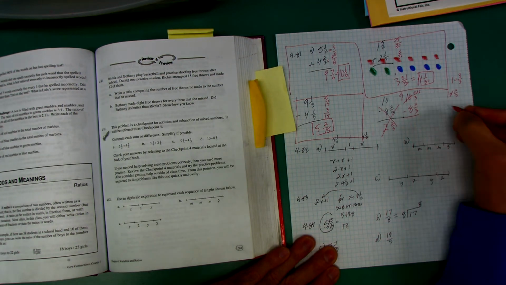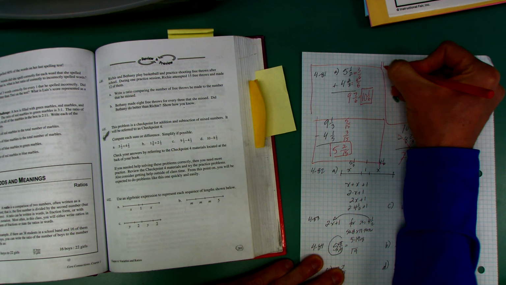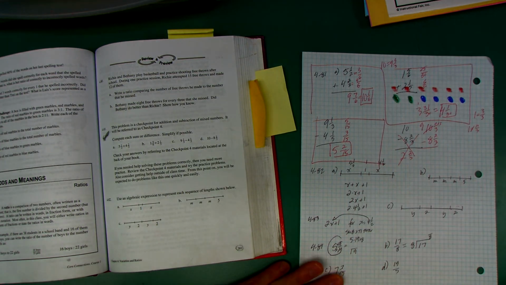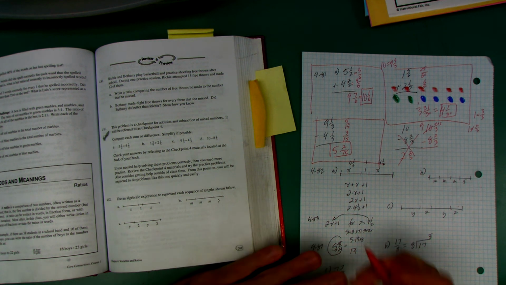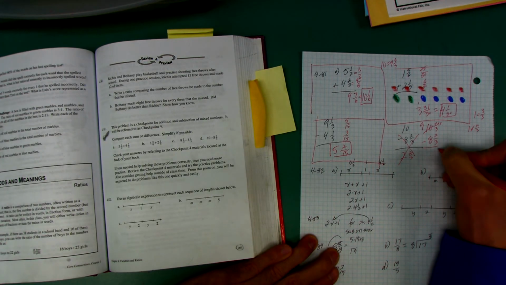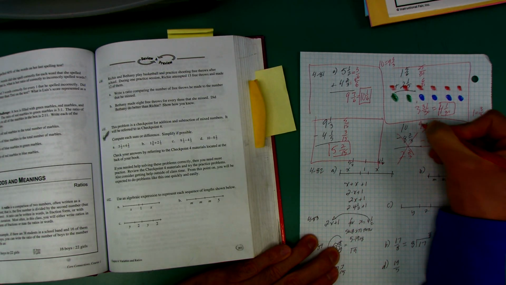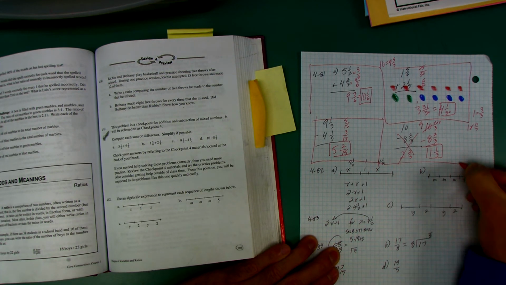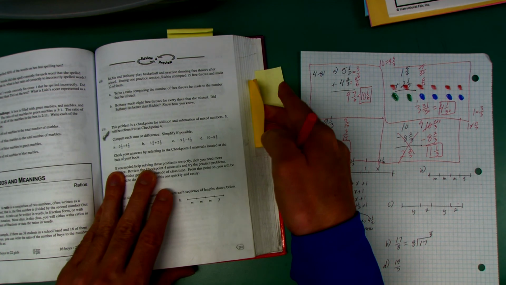Okay. Now, what did I really do there? I rewrote 10 as 9 and 3/3. Same thing, right? Now I can subtract. 3/3 minus 2/3 is 1/3, and 9 minus 8 is 1. Put a box around my answer, a big box around my problem. Let's go back and double check since we can.